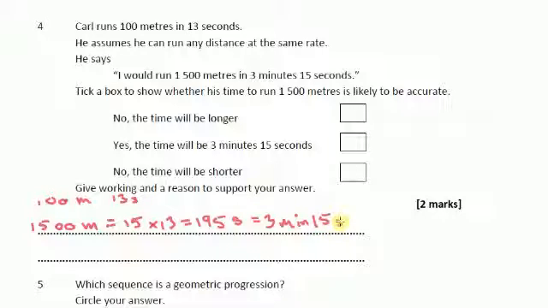So according to Carl's calculations, yes, the time would be 3 minutes 15 seconds. But I think I would say no, the time will be longer, because though he can run a short distance at that speed, to run a very long distance, what happens when you run a long distance? You get tired. So I think the time will be longer.